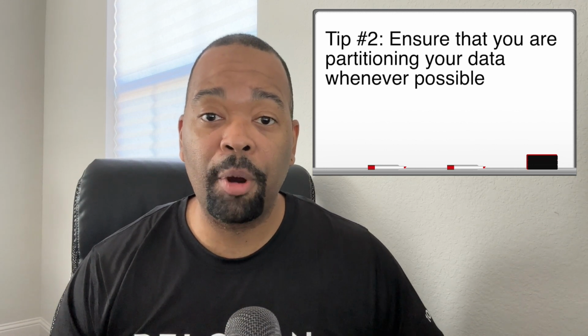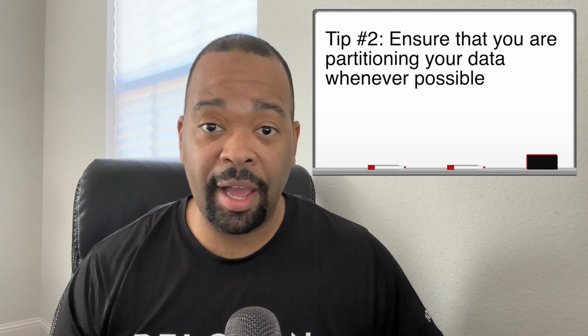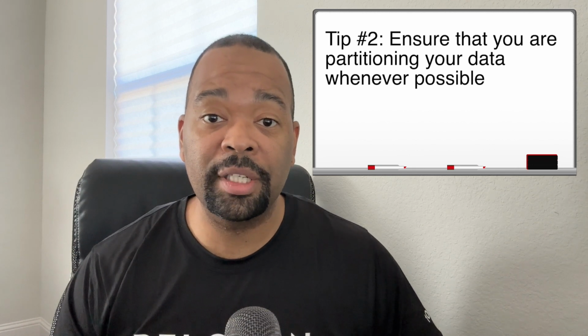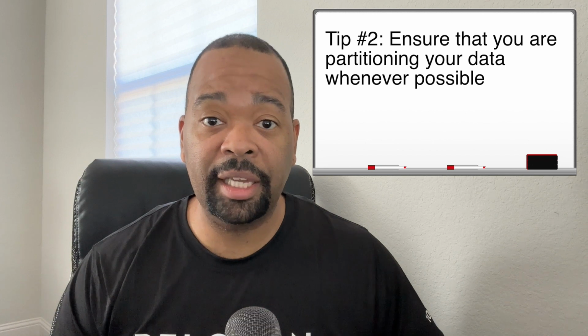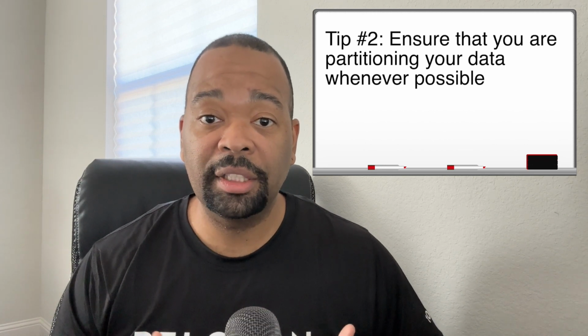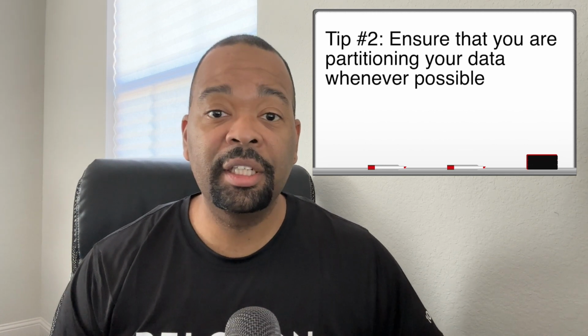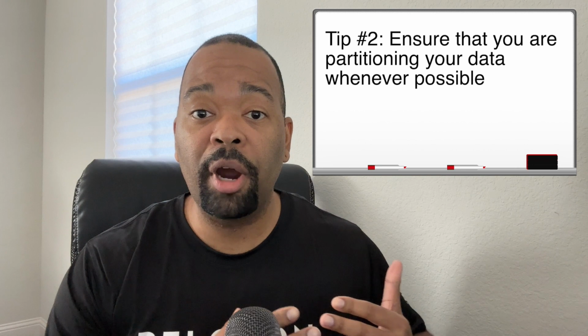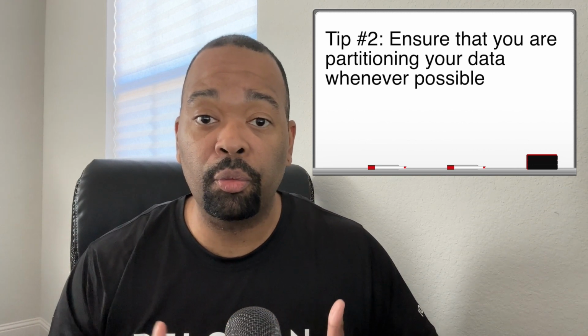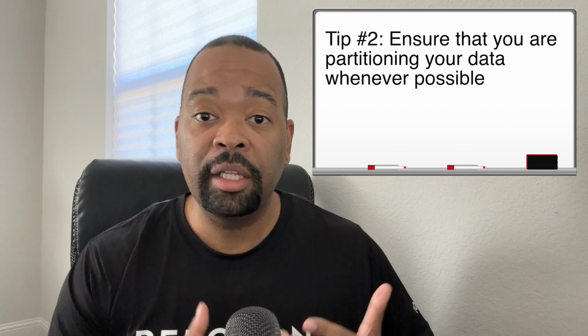Tip number 2, ensure that you are utilizing partitioning for your Parquet files that are stored inside of your data lake. Partitioning your data will help the optimizer to take advantage of what's called partition elimination. Partition elimination is the process when the optimizer can only read in the partitions that you need as part of your T-SQL request, and then it can ignore the other partitions.